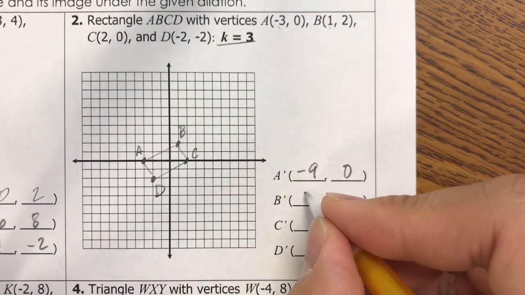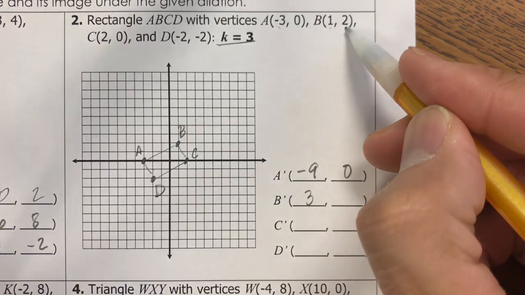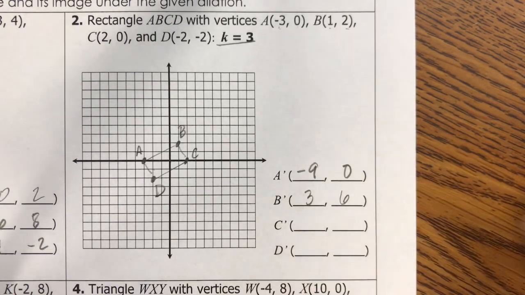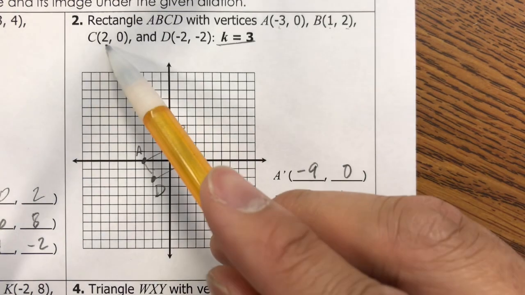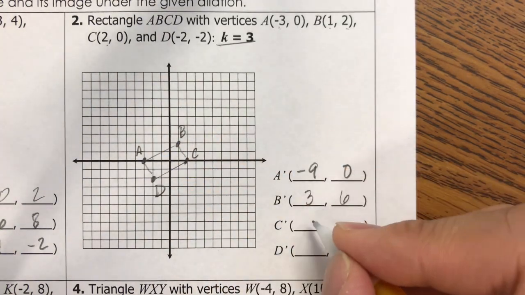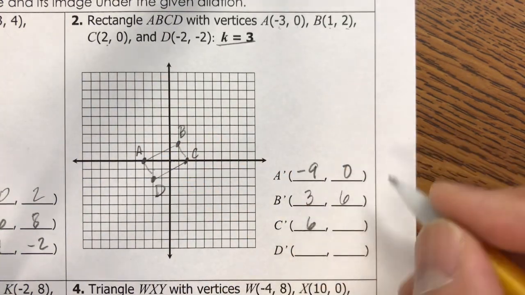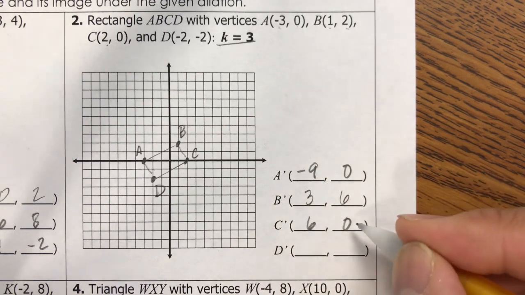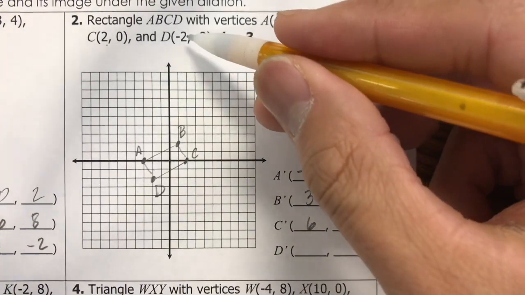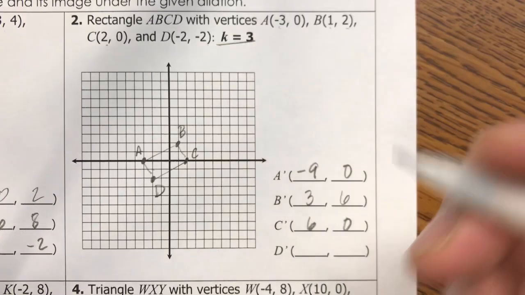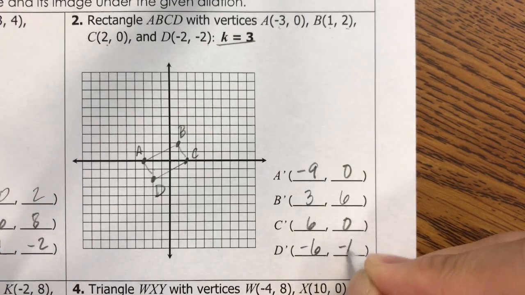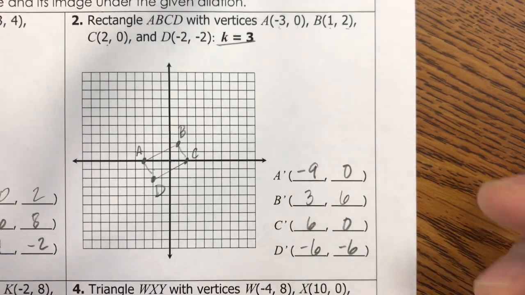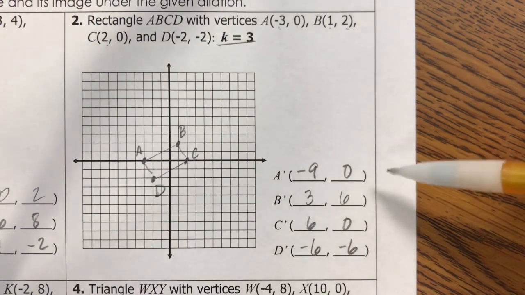B: 1 times 3 is 3, and 2 times 3 is 6. C: 2 times 3 is 6, and 0 times 3 gives me 0. For point D, negative 2 times 3 is negative 6, and 2 times 3 is 6, so D is negative 6, 6. This is the other method.